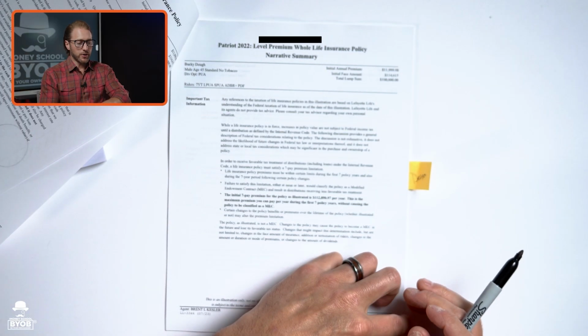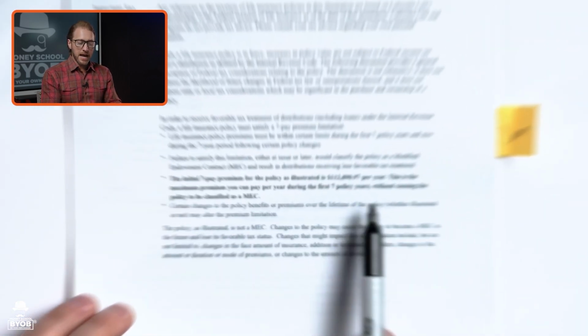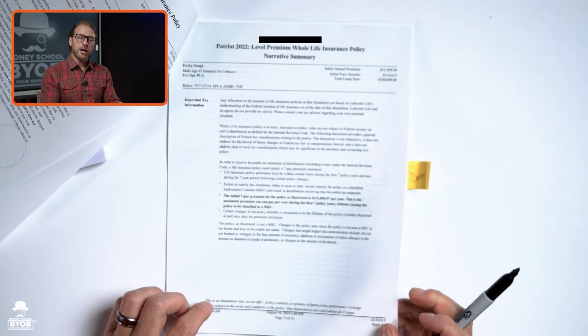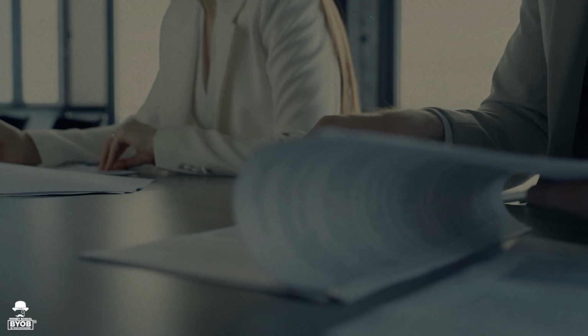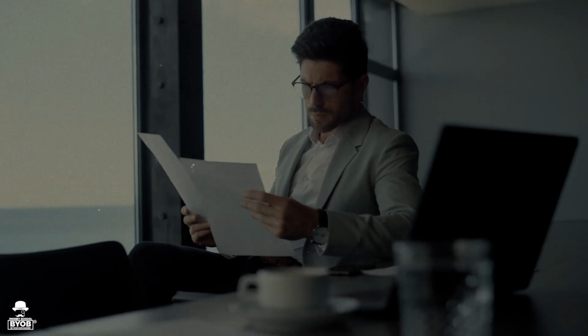As we go through, I don't really want to cover too much except for we built this policy to not be a MEC. So you can see this policy as illustrated is not a MEC. If you go and try to have your insurance agent, maybe your advisor, design one of these, they're going to have a hard time designing this within the MEC limits if they don't know how to do it properly. So be very careful who you allow to do this.